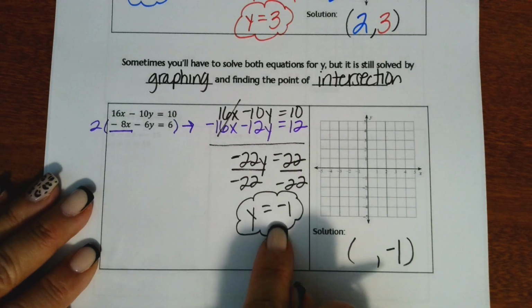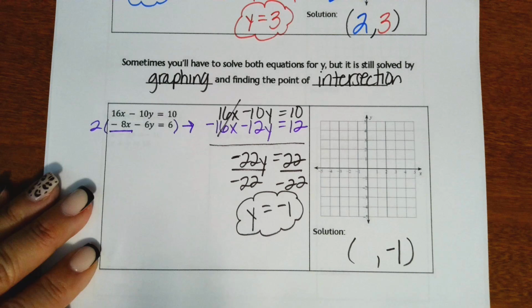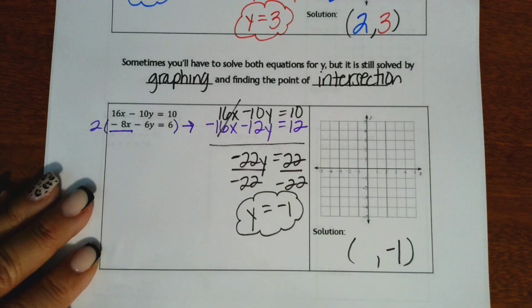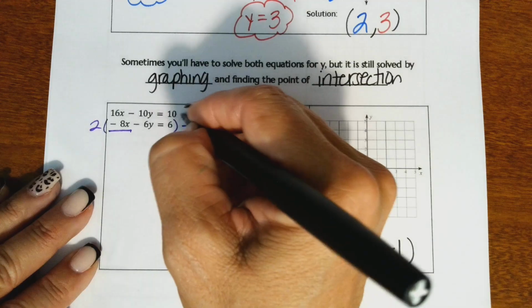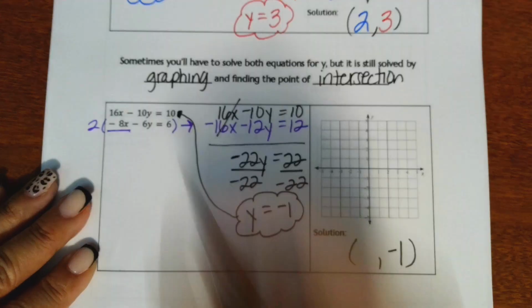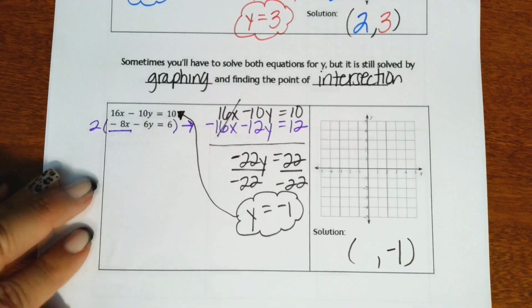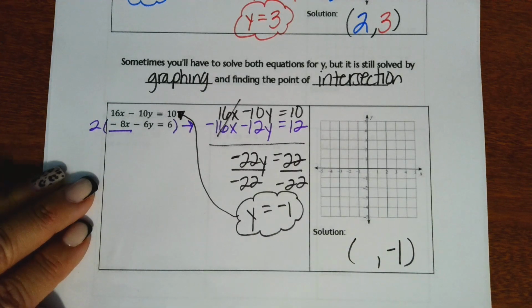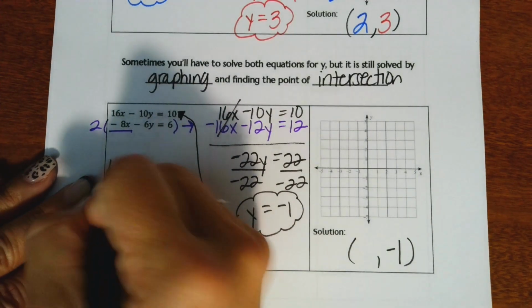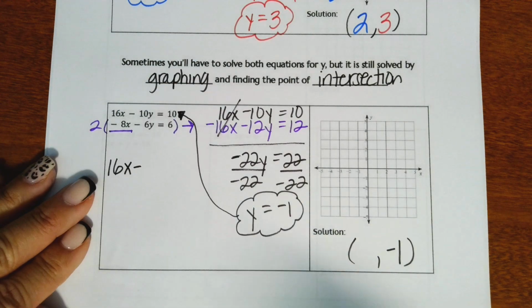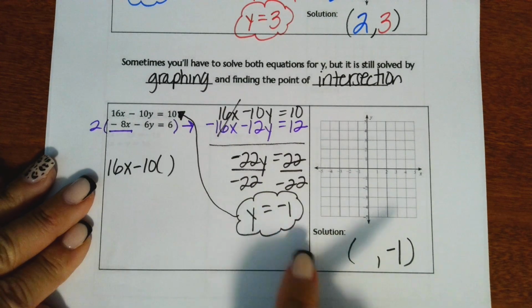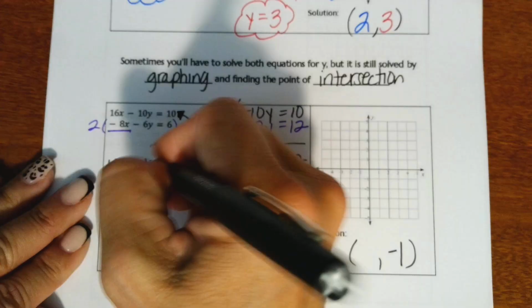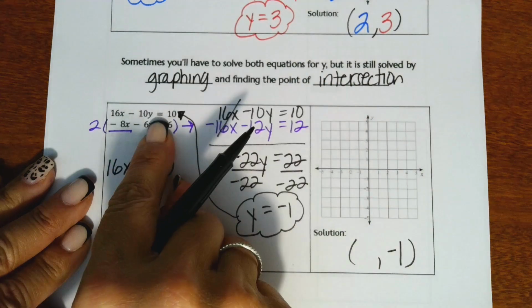Okay, now I'm going to substitute negative 1 for y, and I get to choose any of these equations, whichever one that I feel like is the easiest. So I'm going to say that this one right here with the positive 16x is going to be the most basic for everybody. So here we go, 16x minus 10y, but I'm not putting y, I am replacing the y with a negative 1, and then finish the equation equals 10.